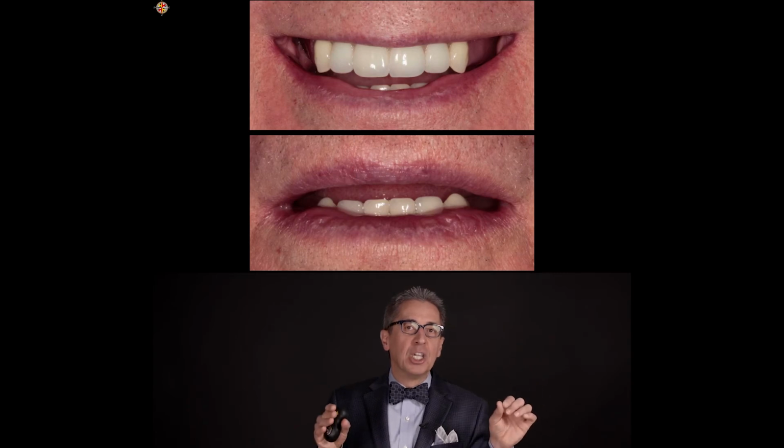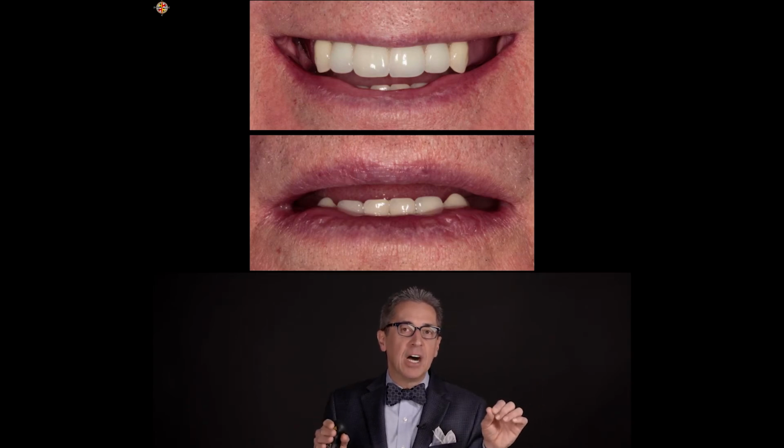You can even see it in the smiling photograph that the space between the maxillary incisal edges and the mandibular incisal edges is opening as you go to the patient's right. So by lowering the left canine on the bottom and raising the left canine on the top, we should be able to level that out.